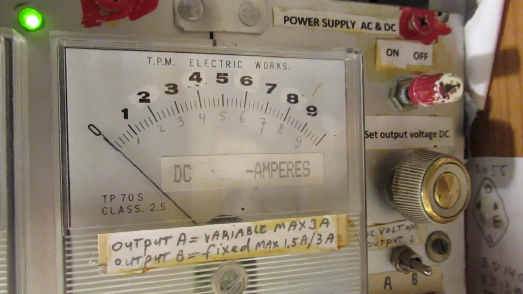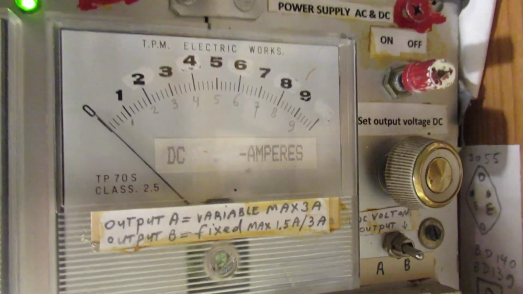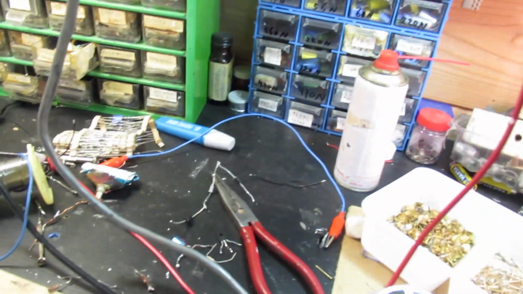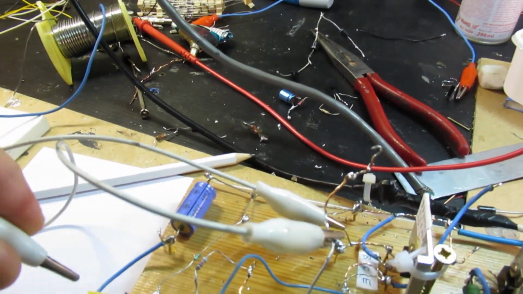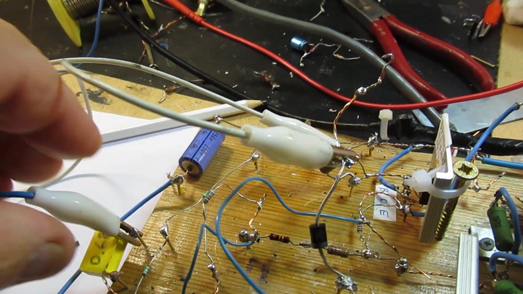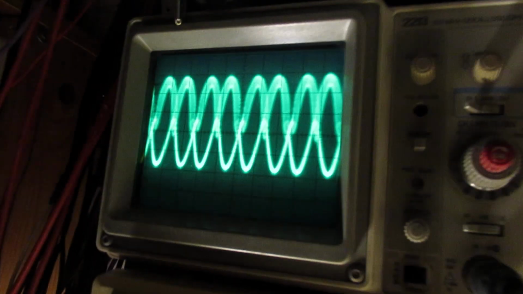So the signal is gone. Quiescent current is dropped down to a very low value. Of course, you must measure that with a milliampere meter, not an ampere meter anyway. Let's apply the audio signal again. And now we see this.